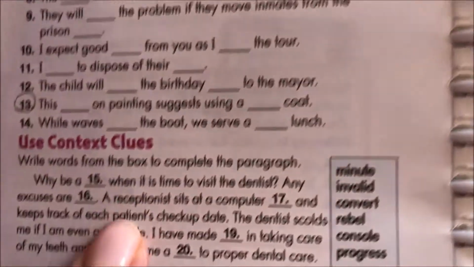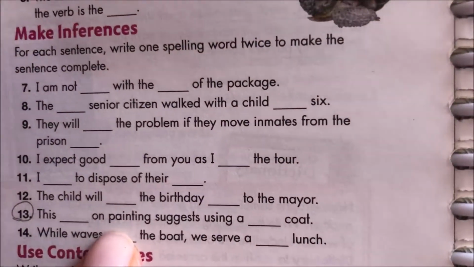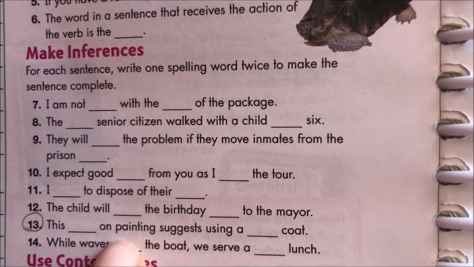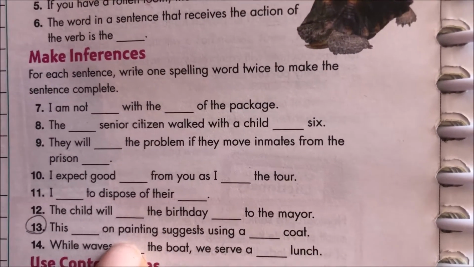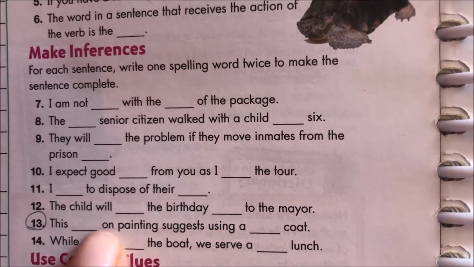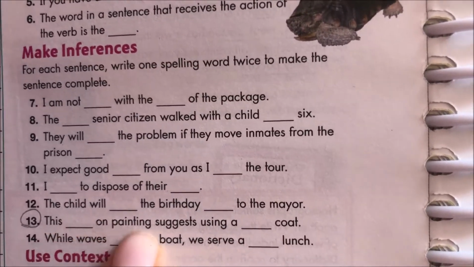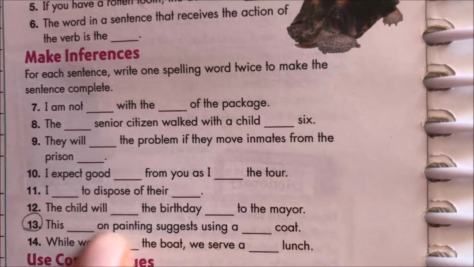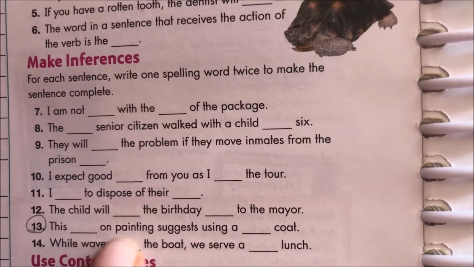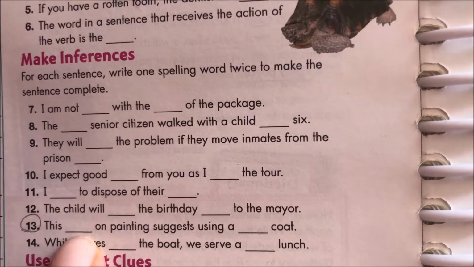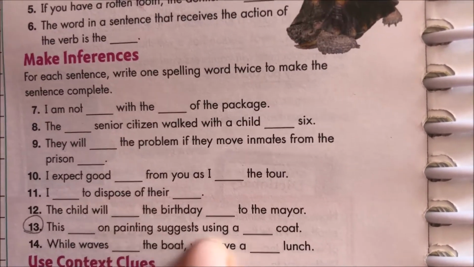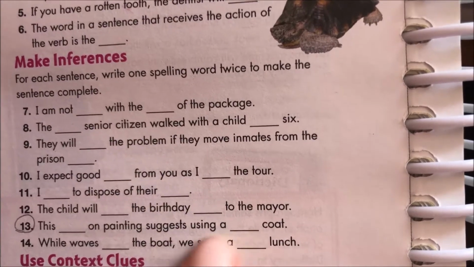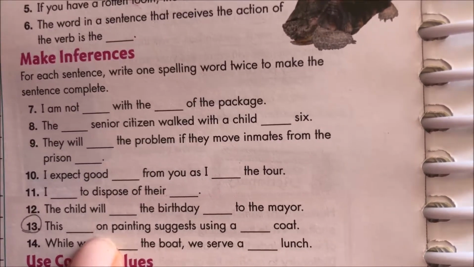And let's go down to number 13. In this section, you are writing one spelling word twice. You only have to write it once on the blank to make the sentence complete, but it'd be the same word for each one. This blank on painting suggests using a blank coat. So really we're talking about a book on painting, could be like a textbook perhaps, an instructional book, and the first coat. So the word that would fit in both of these is the word primer.